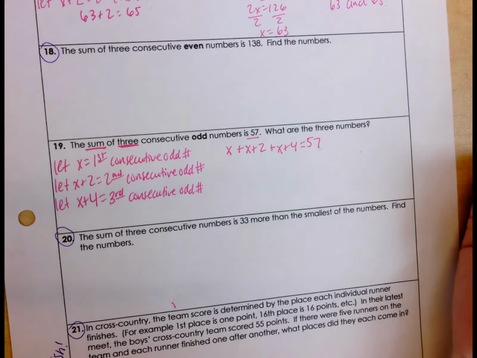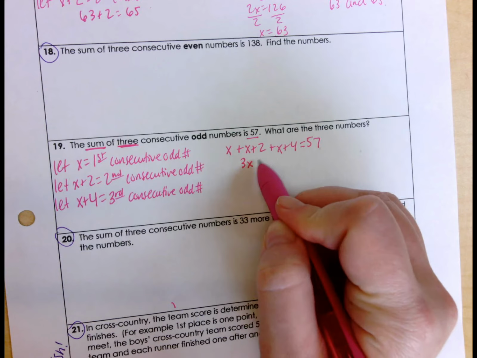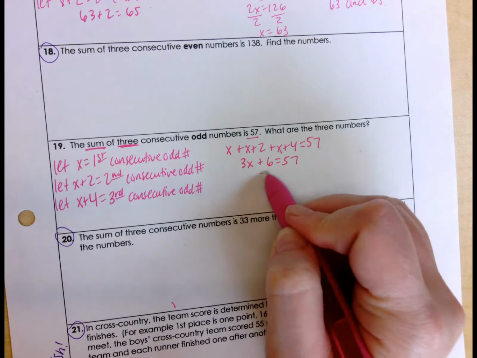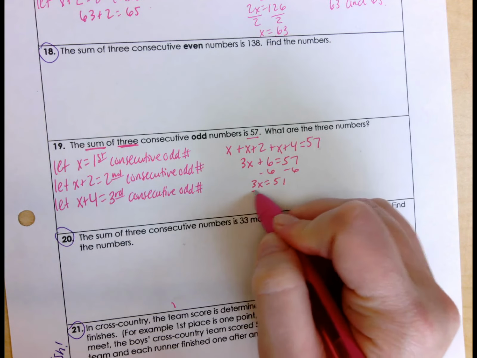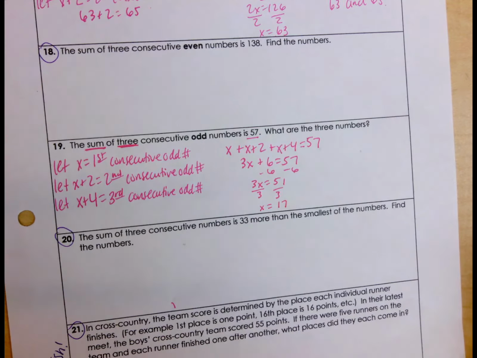Now we just combine our like terms and solve the equation. So we have 3 x's, 2 and 4 is 6, and we have 57. Subtract the 6, 3x is equal to 51. Divide by 3, and we find that x is equal to 17.